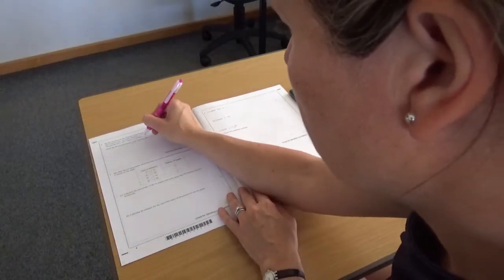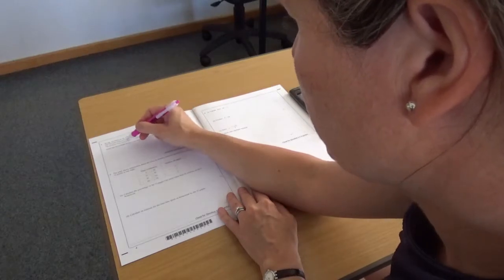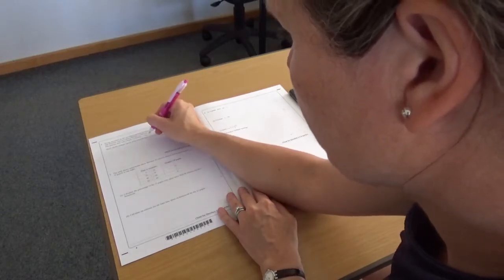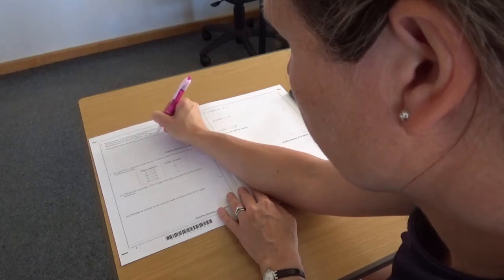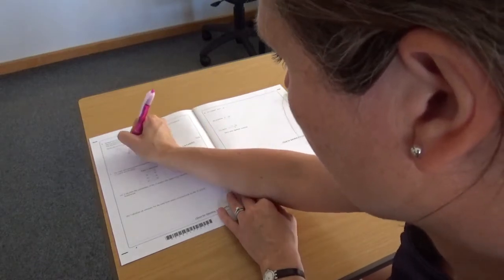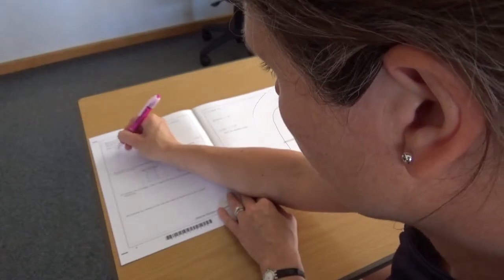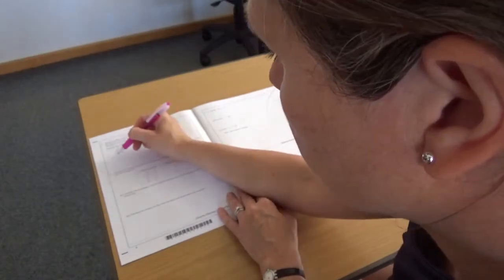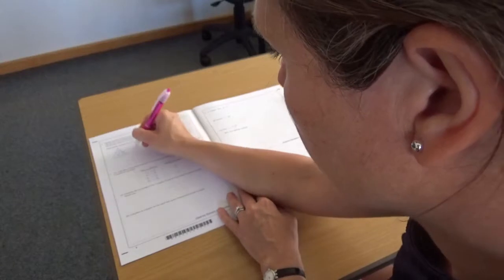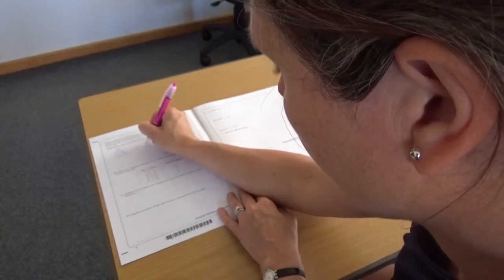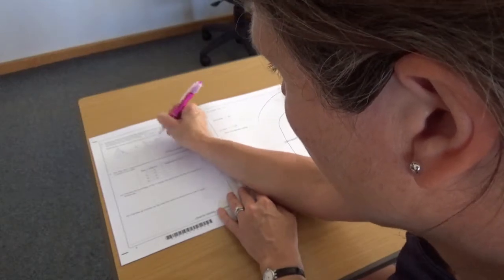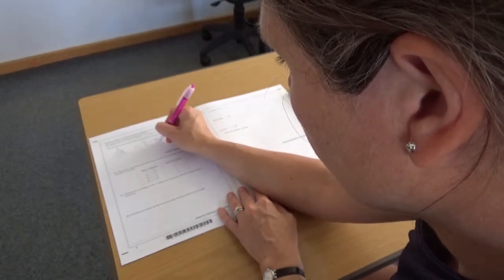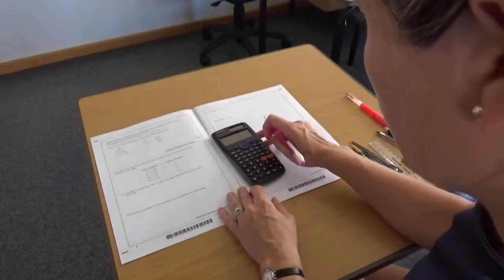Two hours 15 minutes. 2 hours is 120 plus the extra 15 is 135 minutes. There's our speed triangle. We want speed, which is distance over time. So 495 over 135. We put that into the calculator.